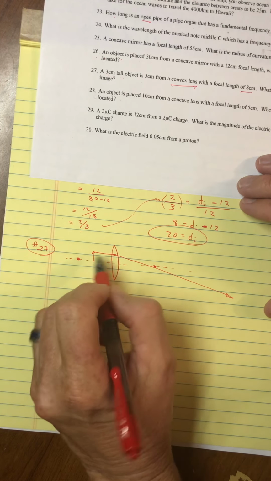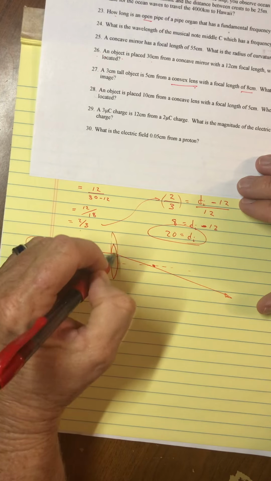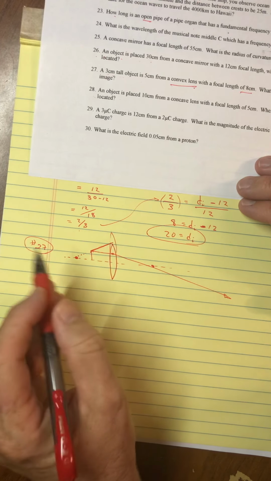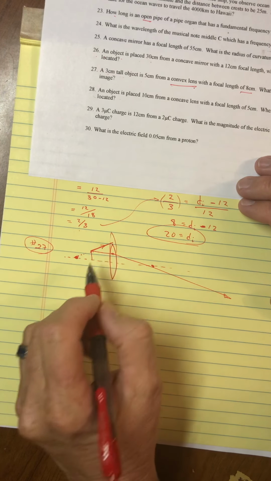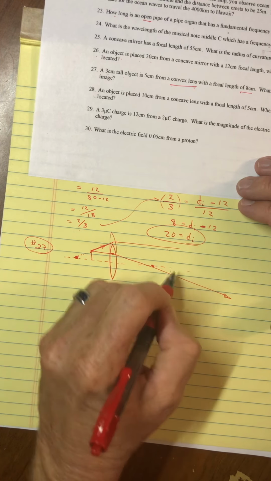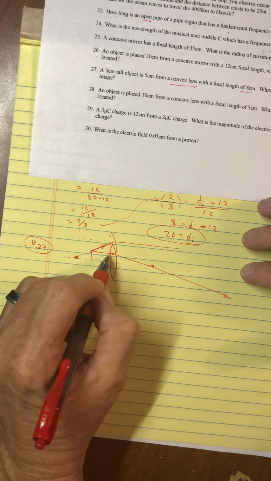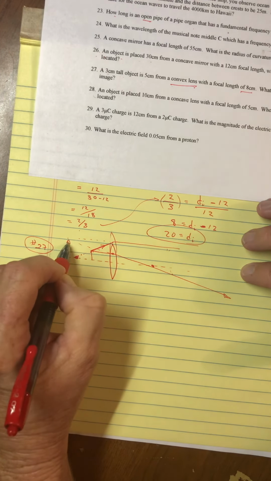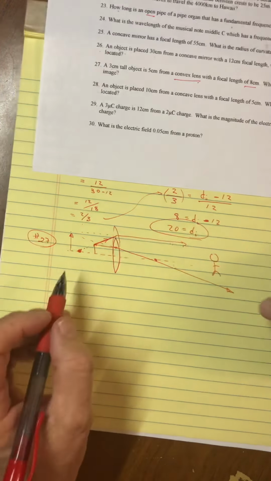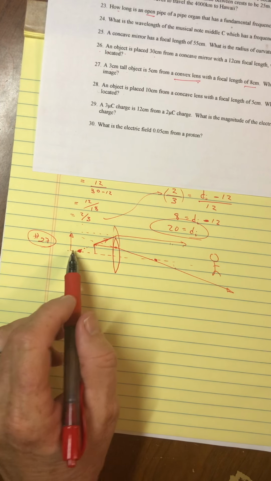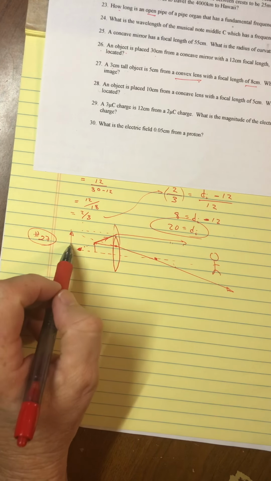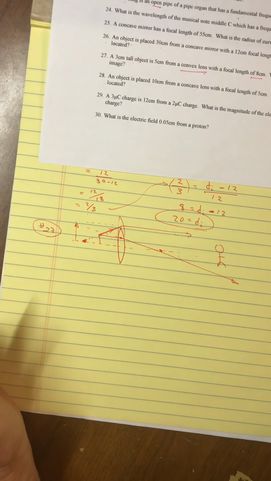And I should have drawn my lens a little taller. The ray that has this same angle didn't actually come through the focal point, but it has that same angle, so it would go parallel. These two don't meet over here, but they have the appearance of coming from over here. Somebody standing over here would get these two rays and trace it back and say, there's the image. It would look upright and bigger, and we would call it a virtual image because the light never really came from here. It just appears to come from there.